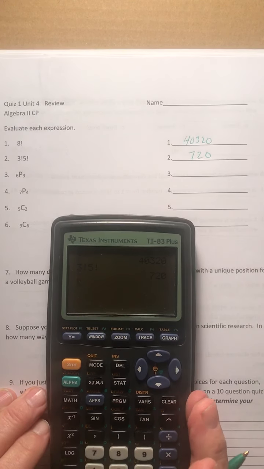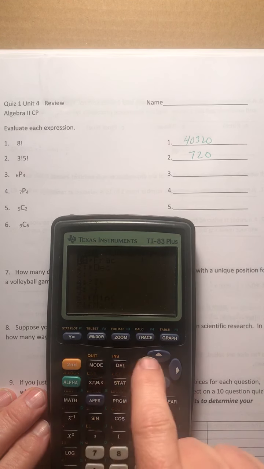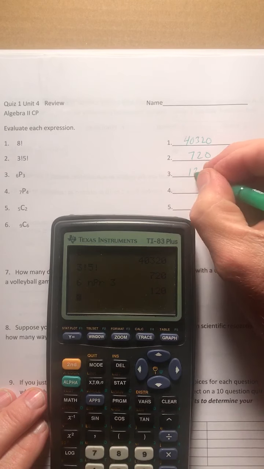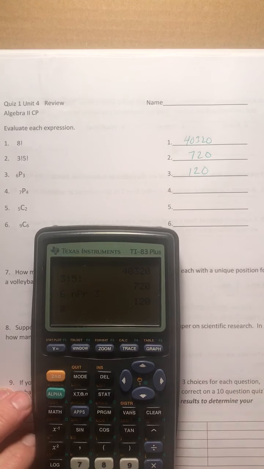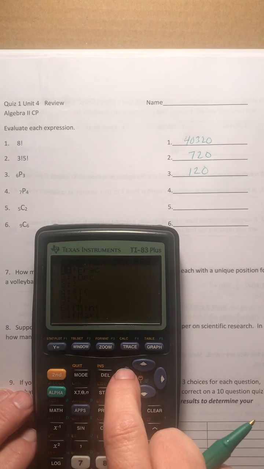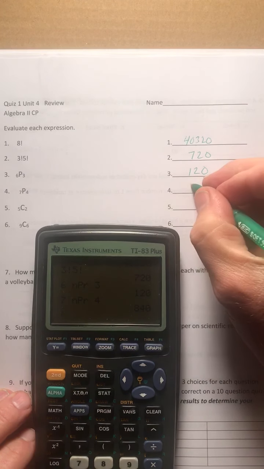The next one's the P, so 6P3. For permutations, and again, we do permutations when order matters. So that's 120. And then we got 7P4. That's 840.